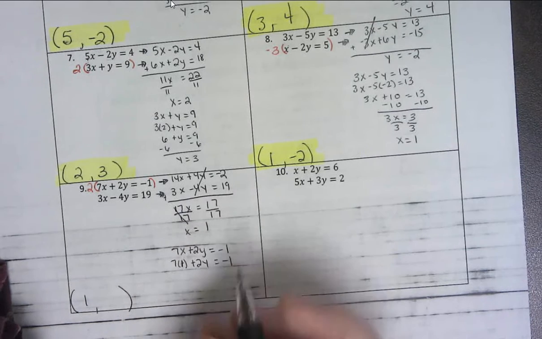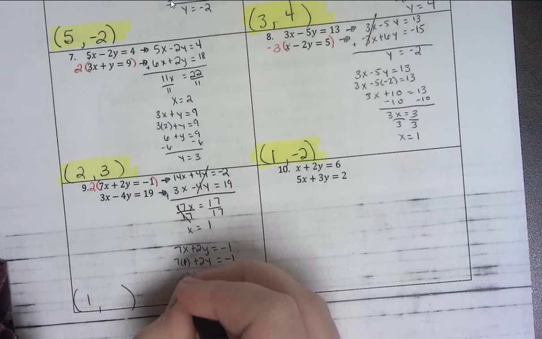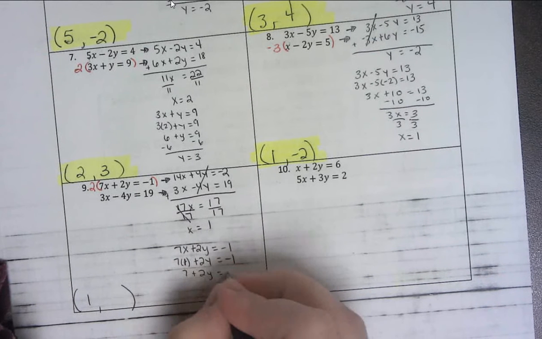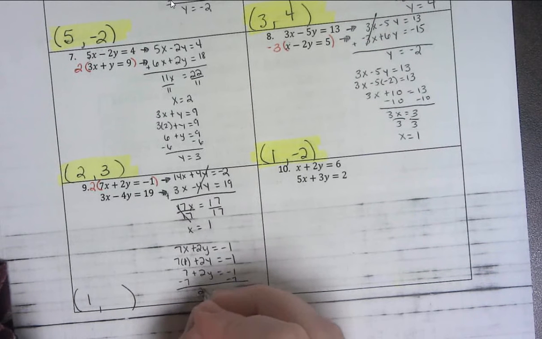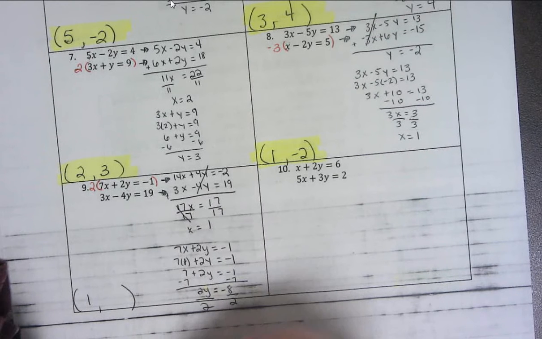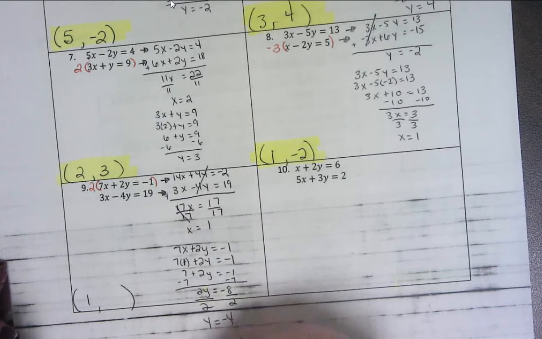All right, so I plugged in my 1 for my x, so I have 7 plus 2y equals negative 1, minus 7 on both sides to get 2y equals negative 8. Divide both sides by 2 to get y equals a negative 4.